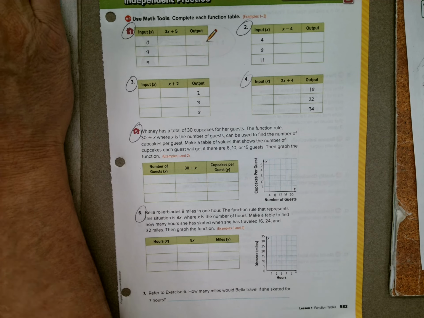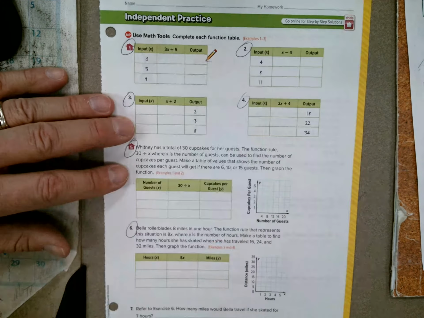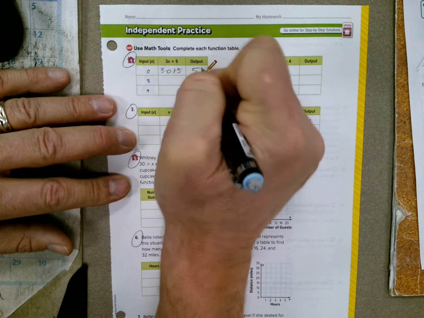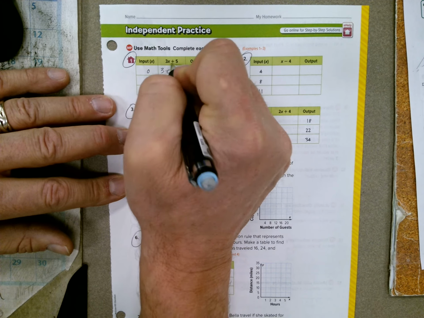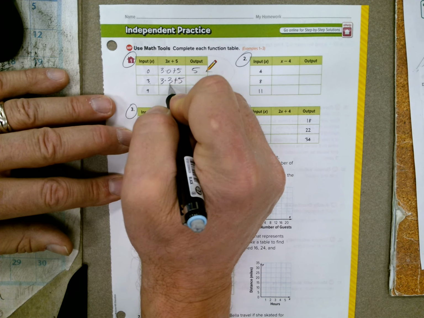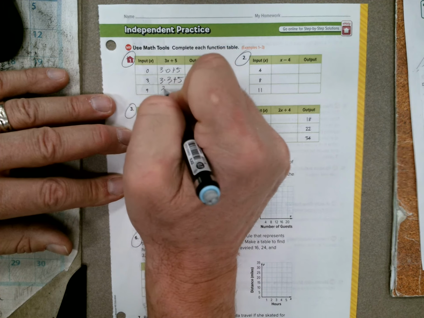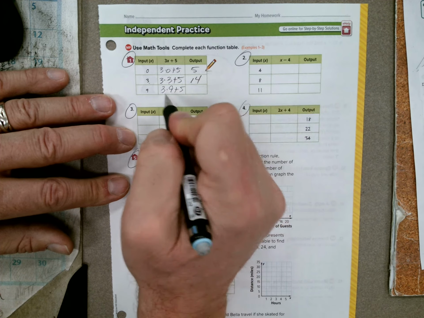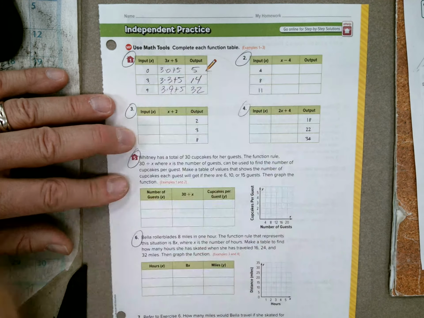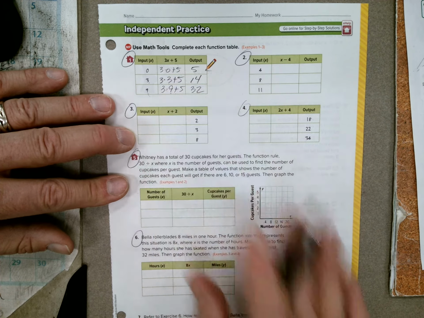Let's go. All right. We got function tables. Use the function rule to fulfill the output. So 3 times 0 plus 5 is 5. Next x is 3. 3 times 3 plus 5. 3 times 3 is 9 plus 5 is 14. Next one, 3 times 9 plus 5. 3 times 9 is 27 plus 5 is 32. So we have our input, our output. Again, independent, dependent. We fulfilled that.